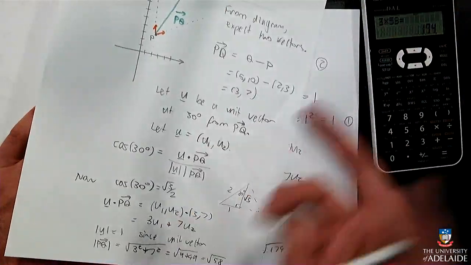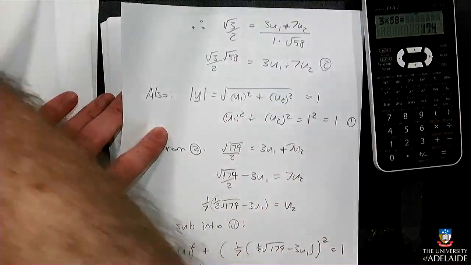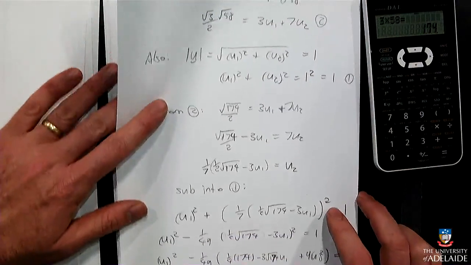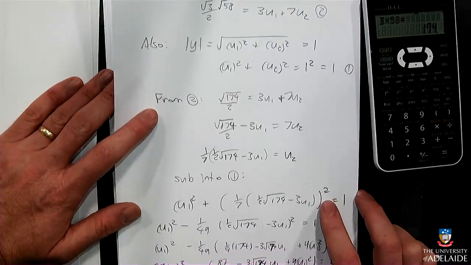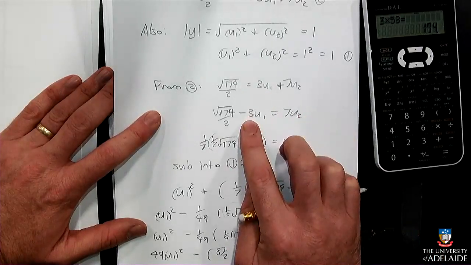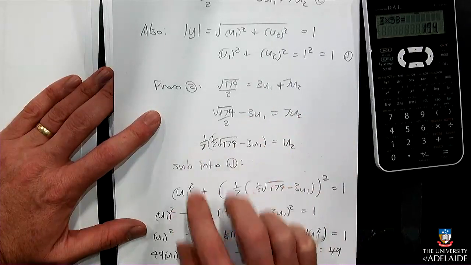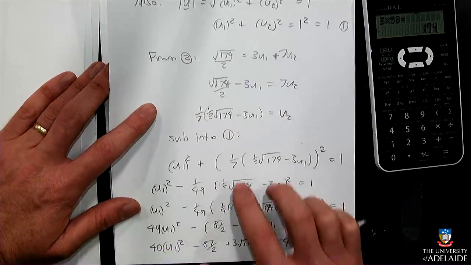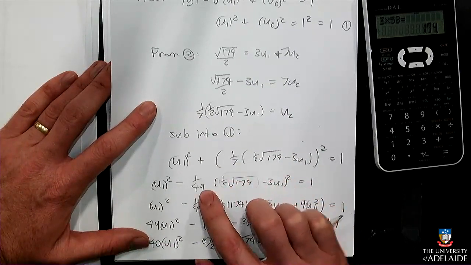My dot product is right, is it? Yes. Subtract 3u1 divided by 7. I square it. 149.